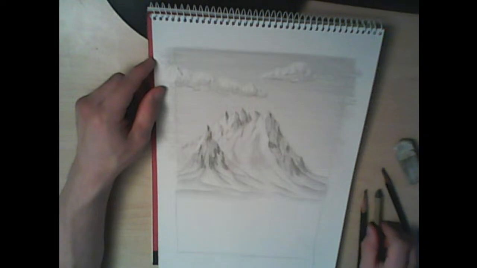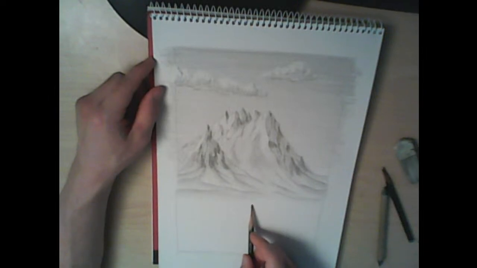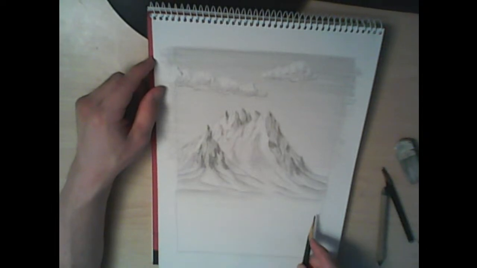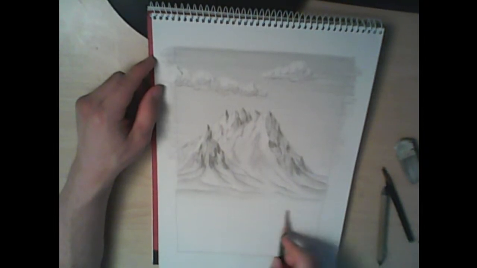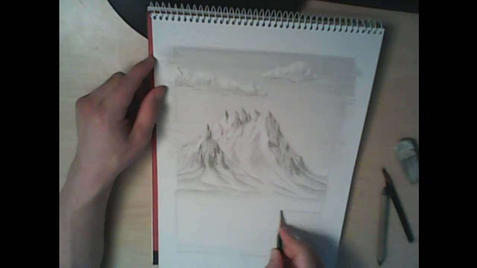The next thing I want to do, I want to have a lake down here. So I'm going to have some water down there. Making horizontal lines from the edge of my frame toward the middle, leaving something blank. Gotta press down more though. Yeah.